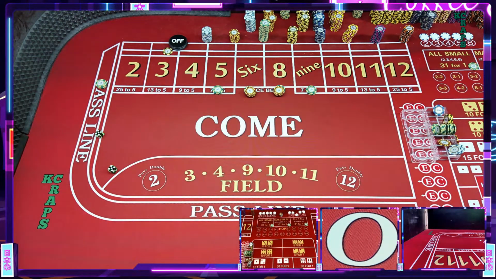I'm a chucker on the come out rolls. I just pick them up and chuck them. Yeah, no, there's nothing wrong with that. I got no issues with that. All right. That was a hell of a hit.